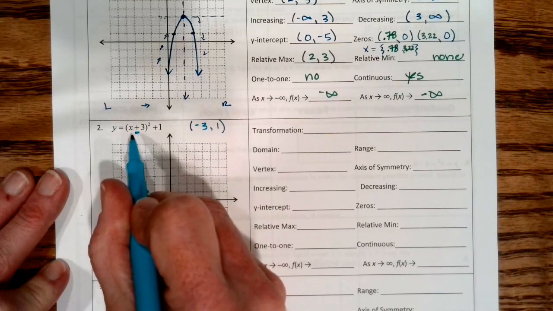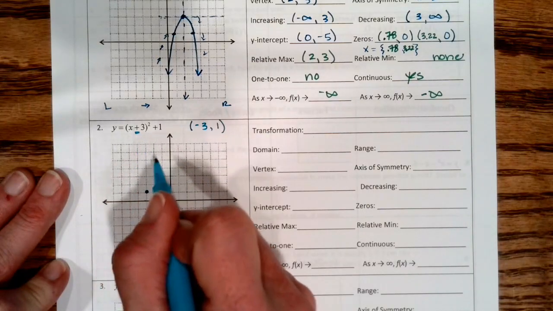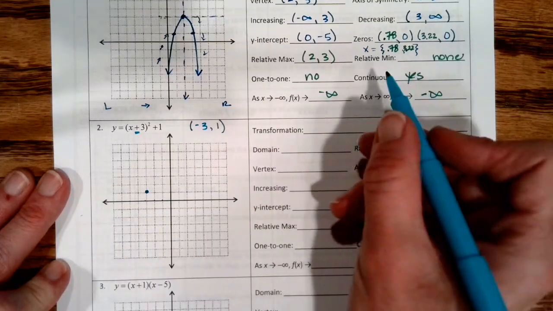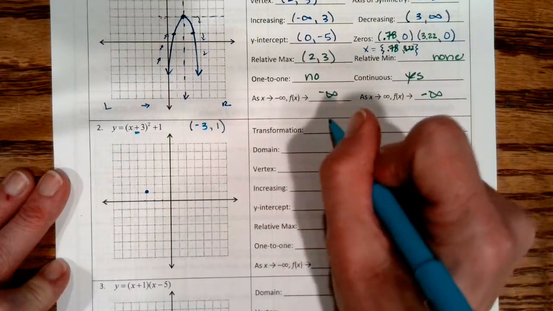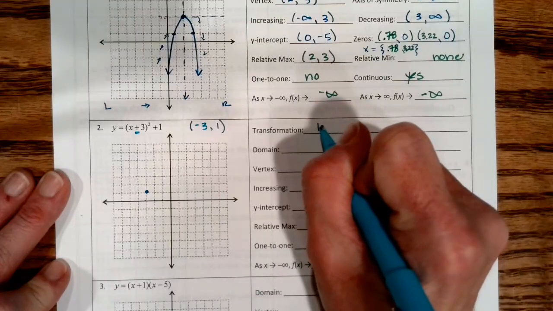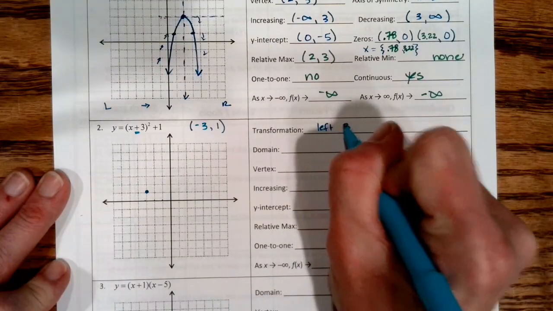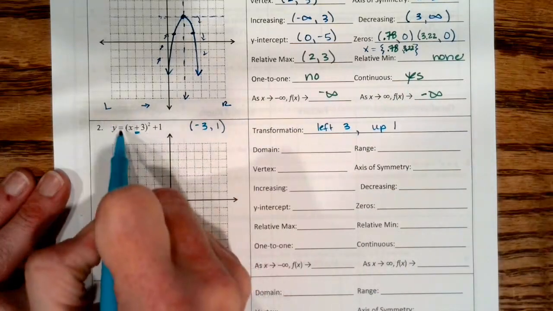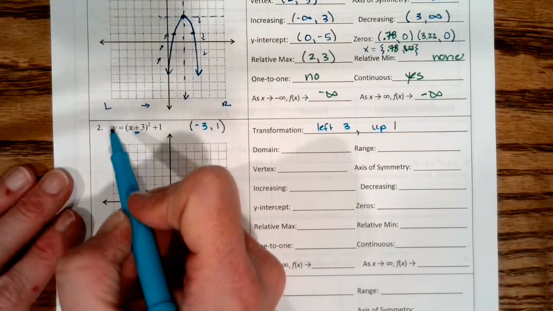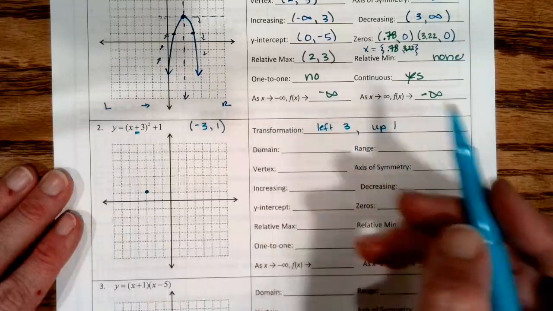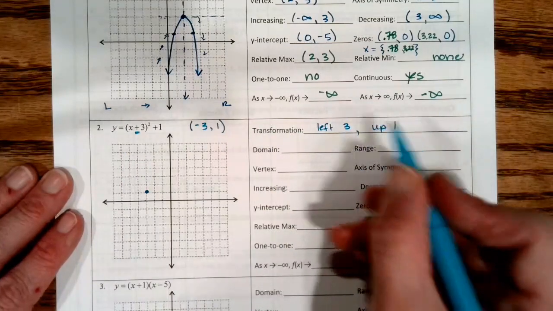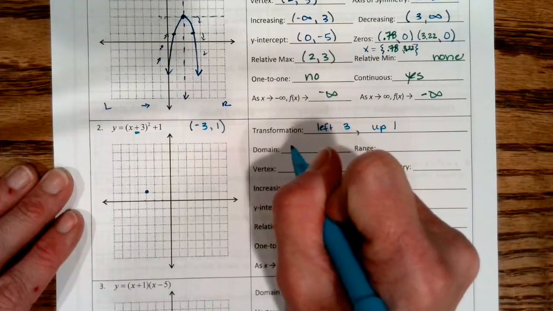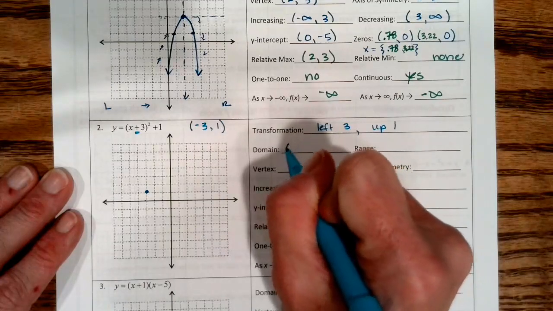I look at my graph, it's positive, so this graph is going to be up like a cup. When I describe the transformation, it's going to go to the left 3, and go up 1. I don't have an A value, so no stretch, compression, or reflection. My domain is going to be all real numbers.